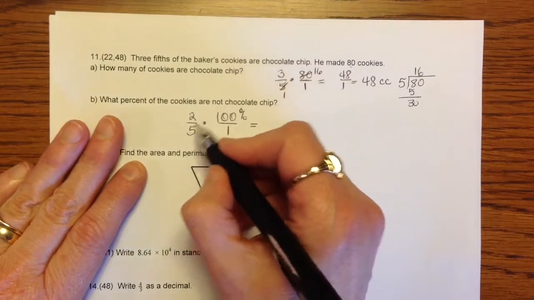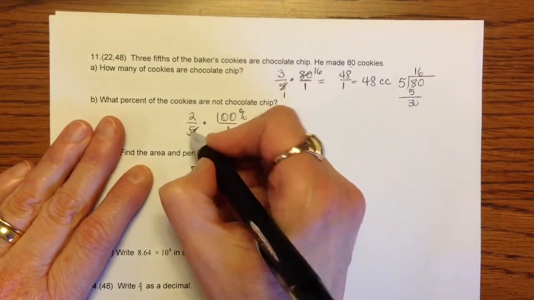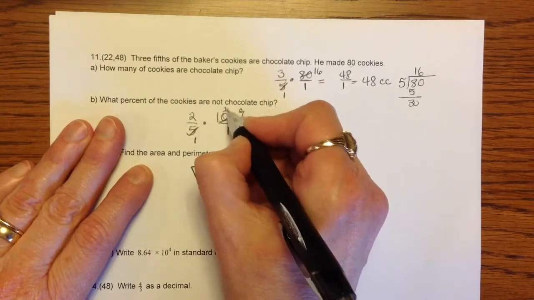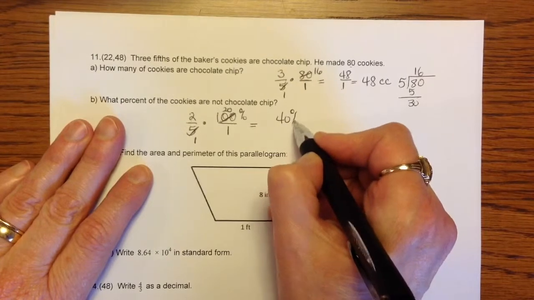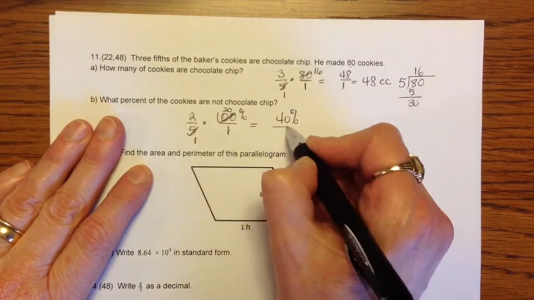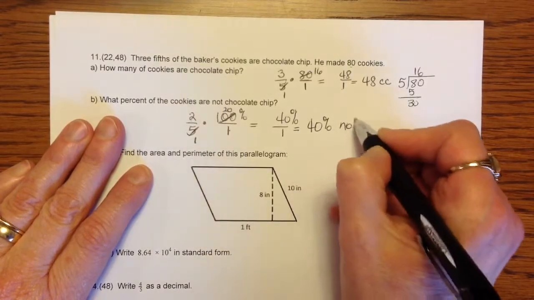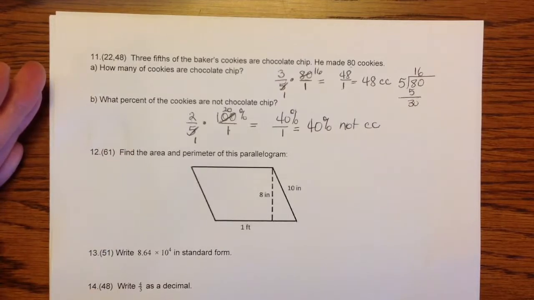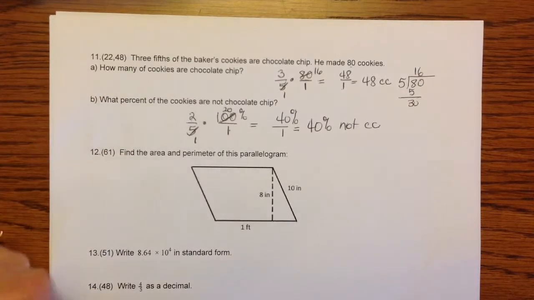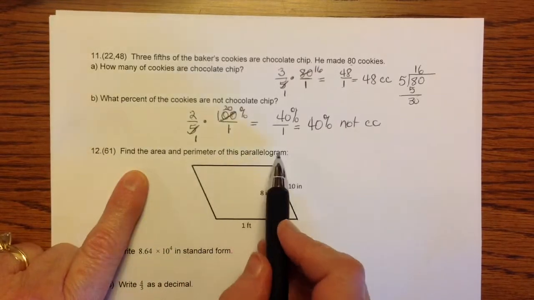You can multiply 2 times 100, divide by 5. Again, I would recommend canceling. 5 goes into 100 20 times. So you have 2 times 20, 40, don't forget your percent sign, over 1 times 1, which is 40% are not chocolate chip. So if they ask you what percent were chocolate chip, you would know it would be 60%, because 100% would be all the cookies.